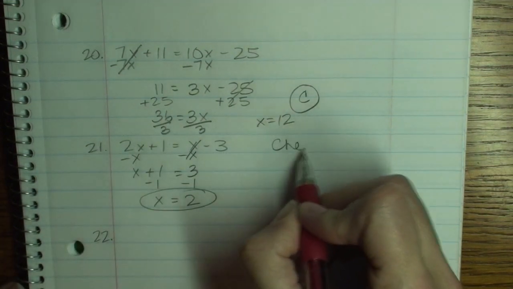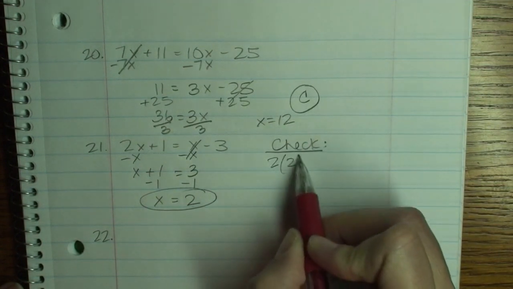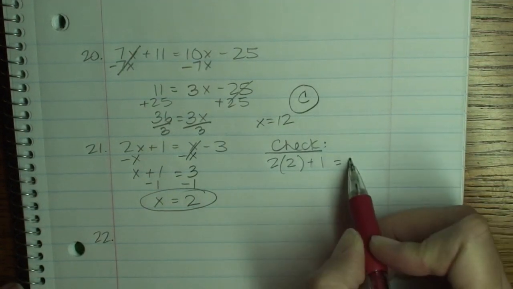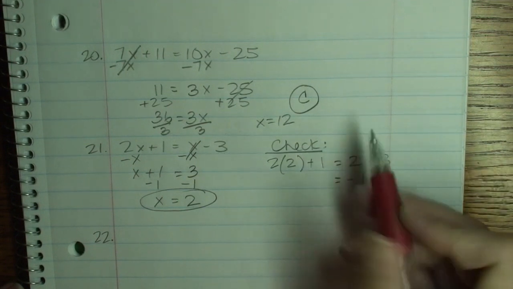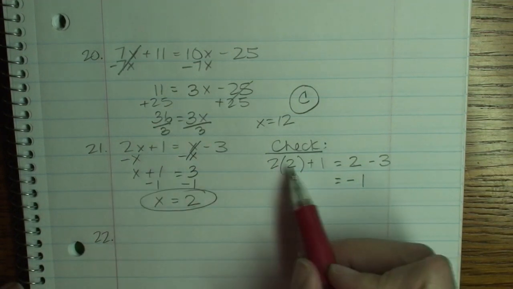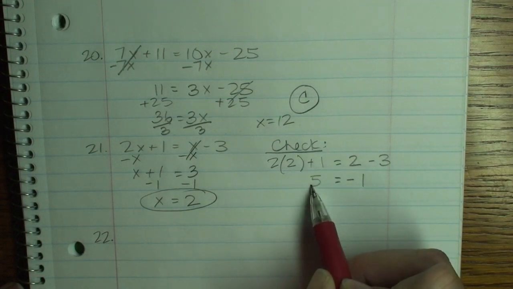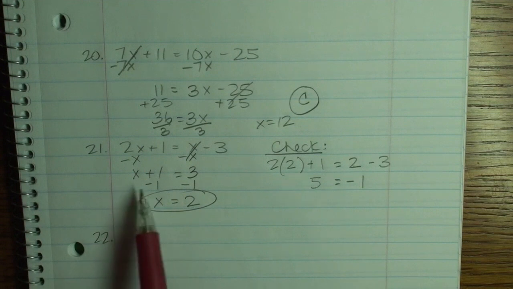I'm going to show my check step on this one just so you can see it. If I put 2 back in for x, this side 2 minus 3 is negative 1. Uh-oh, I must have done something wrong. So 2 times 2 is 4, plus 1 is 5, so it doesn't check. So I need to figure out where my mistake is.